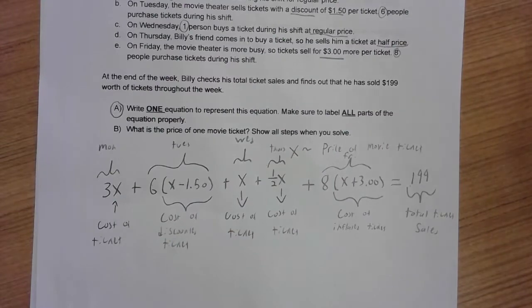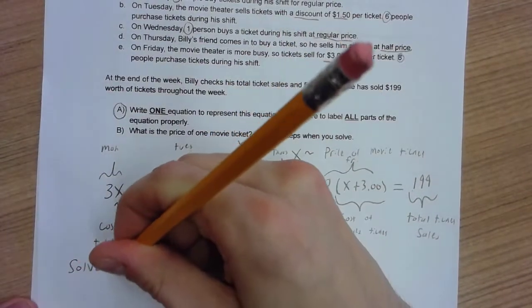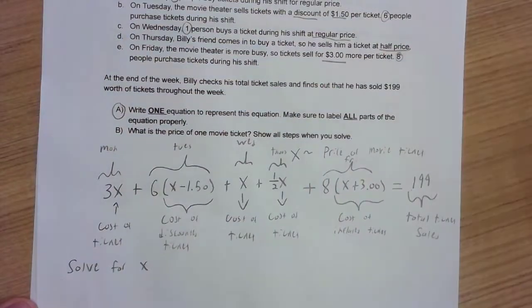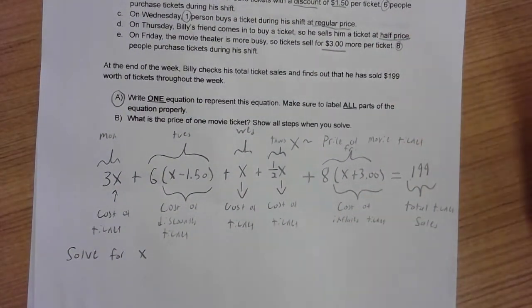Now we have to solve. What is the price of one movie ticket? So for part B, we are solving for x. I'm going to write down here a little jot, solve for x. Great. How do we do that? This equation looks very messy. Let's take it piece by piece.